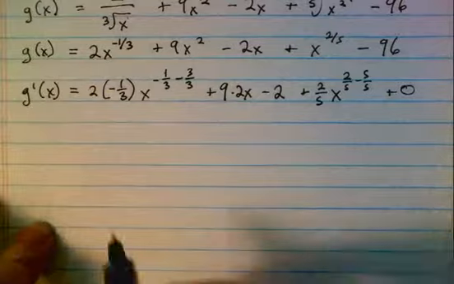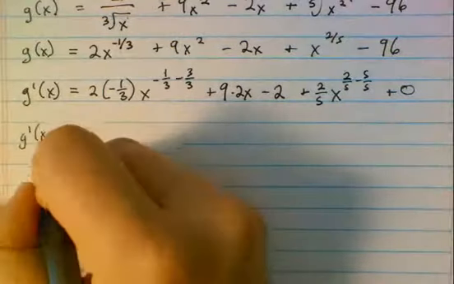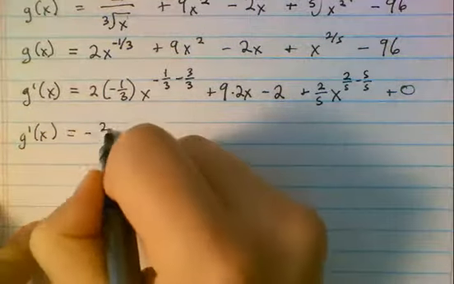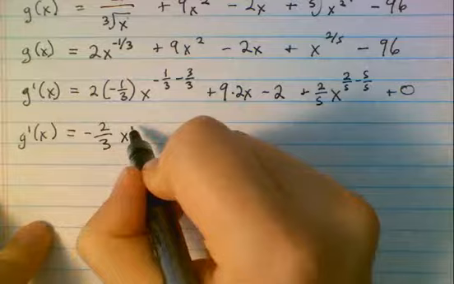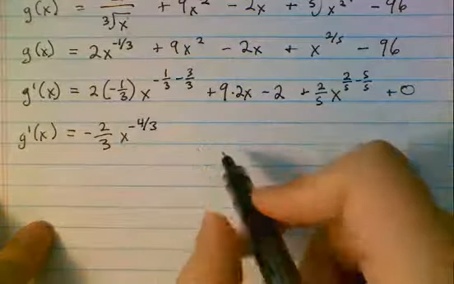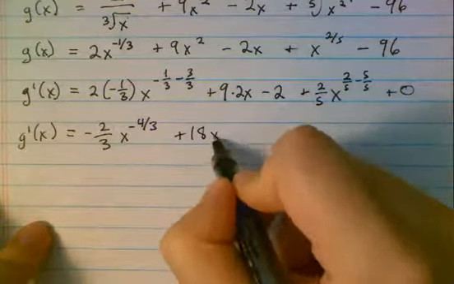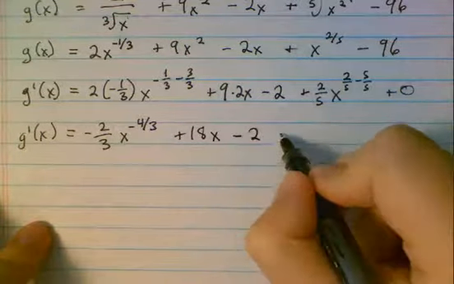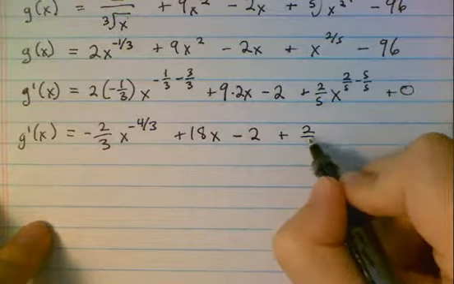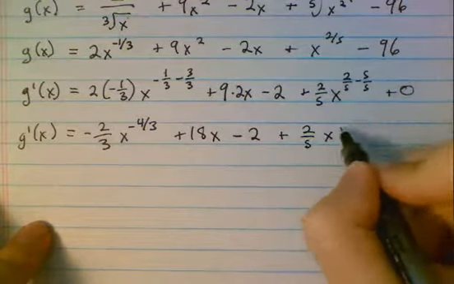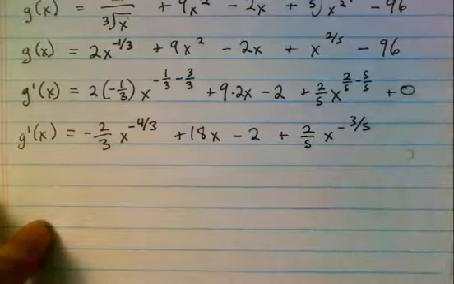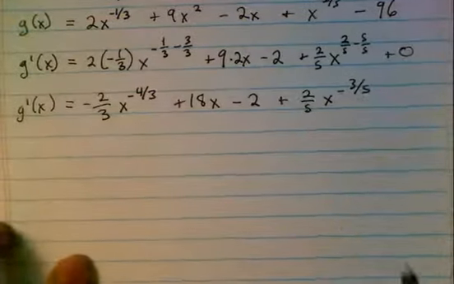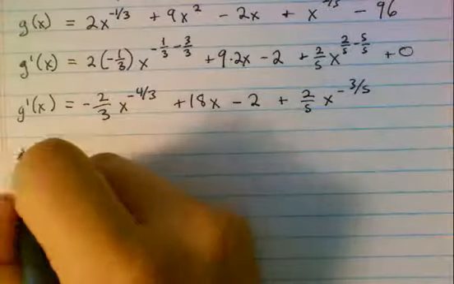Now what I need to do is rewrite that. Negative 2/3 x to the negative 4/3 plus 18x minus 2 plus 2/5 x to the negative 3/5. And now I need to just rewrite these, and I'm all done.